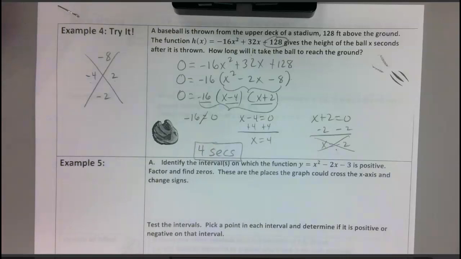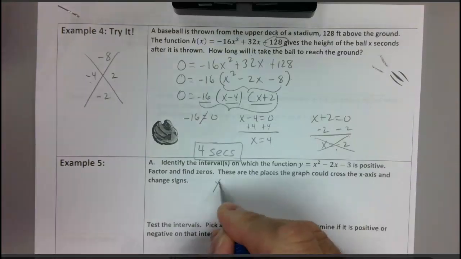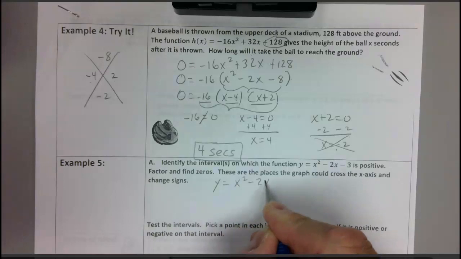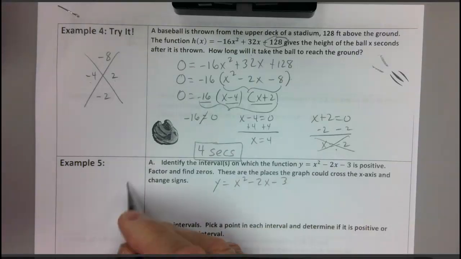Okay, identify the interval on which y equals x squared minus 2x minus 3 is positive. Factor and find the zeros. So step 1 is to factor. So I'm going to unfoil this thing.